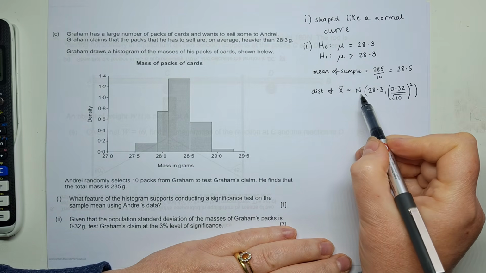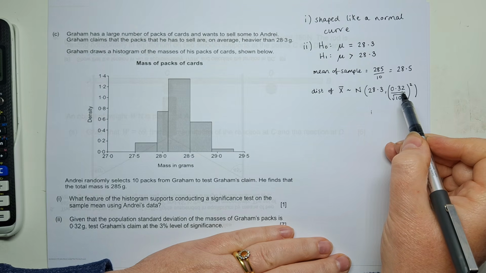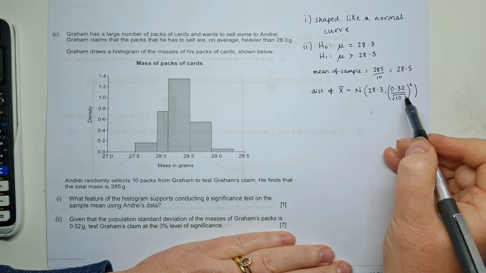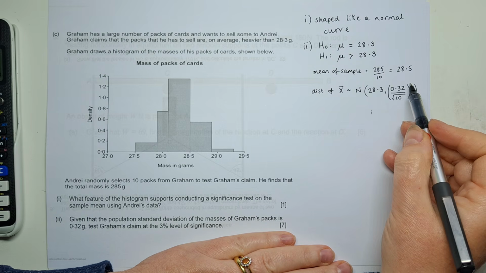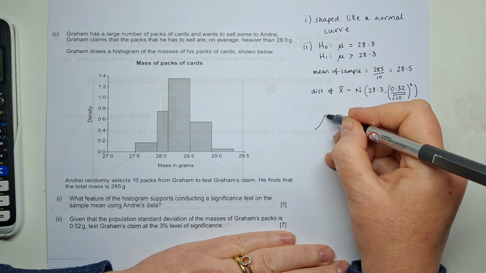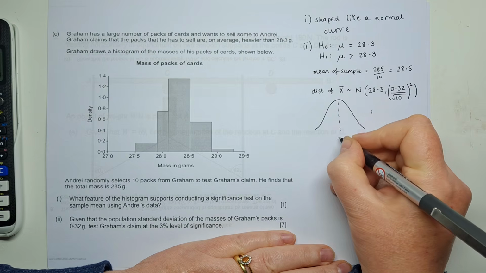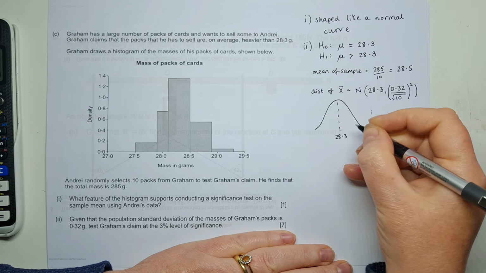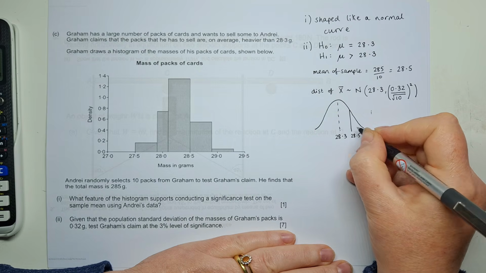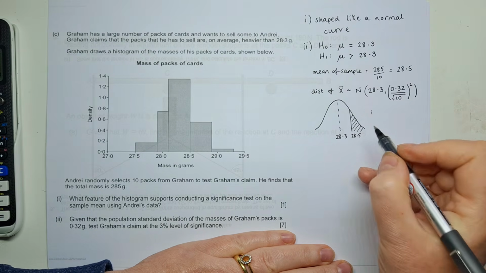So X bar is normally distributed 28.3, 0.32 over root 10. So the old standard deviation divided by square root n, that's going to be our new standard deviation. So we've got on our picture a normal distribution, 28.3 there, 28.5 there on the top, slightly higher up, and then we've got that shaded area.